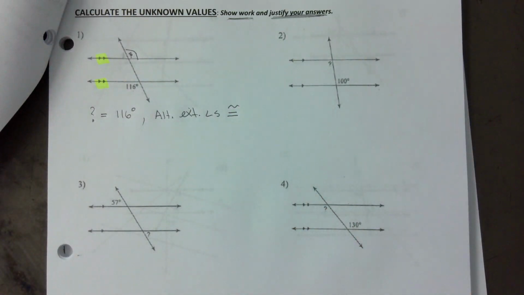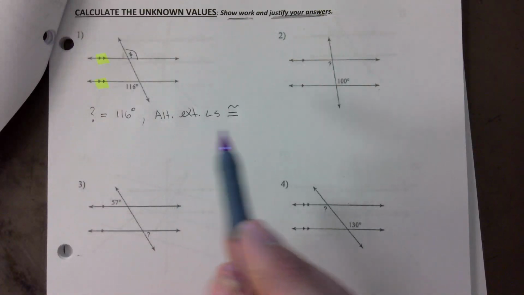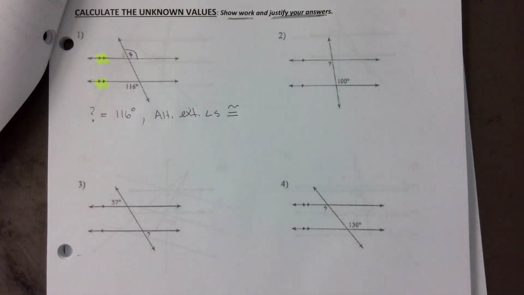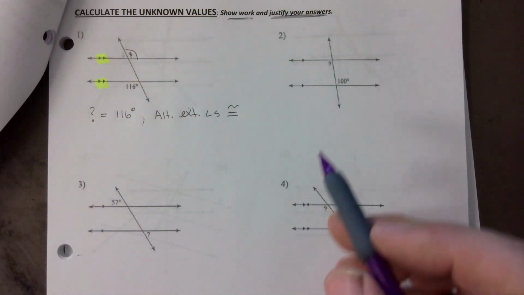So it's going to be a little annoying that way. Because I know some of you will just know it's 116, but you won't know how to justify. I don't care how you justify it. Some of you might want to write out the whole thing. It's okay with me. And even if you say they're equal, they're the same, I'm okay with that. You don't have to use the word congruent if you don't want to. Next, over here.